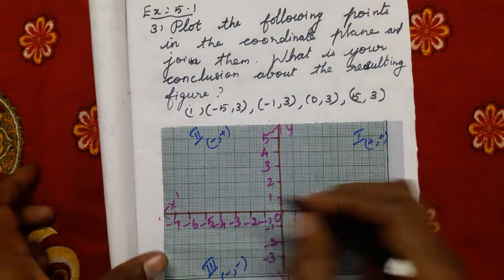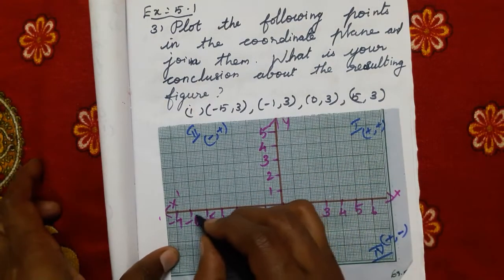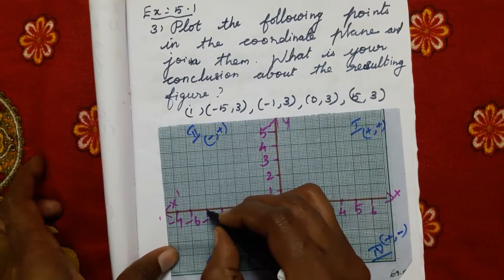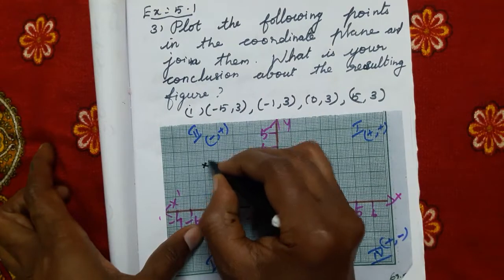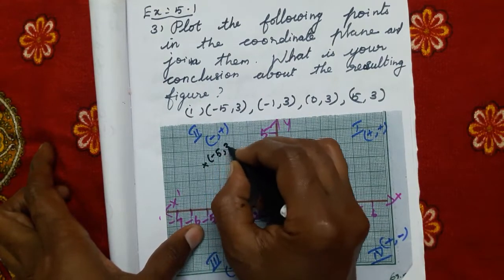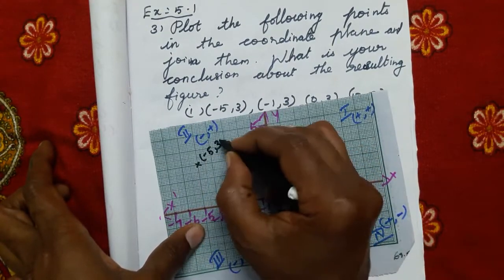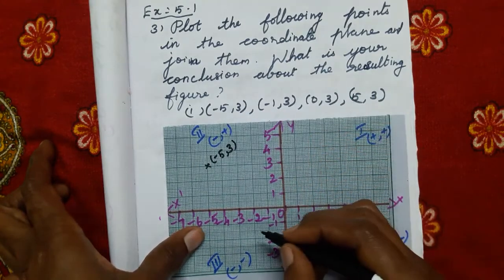First, -5, 3. I already explained that you should see the x coordinate first. Here -5, 3. Next one, -1, 3.